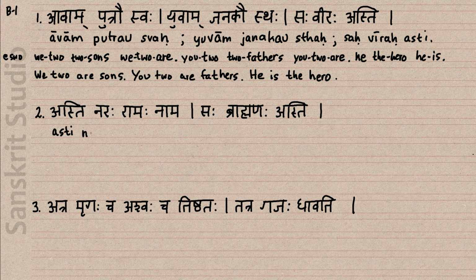Asti, Naraha, Ramaha, Nama, Saha, Brahmanaha, Asti. Note the retroflex N there. Okay.